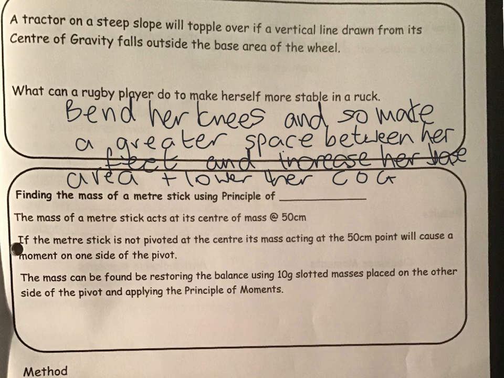The next page, page 16, is about writing up a practical. So I just thought I'd go ahead and give you the theory on it, and when we get back into the lab we can do these practicals, okay? So before we leave the principle of moments, this would be a typical practical that you would either be asked on your paper or on your practical paper as well.